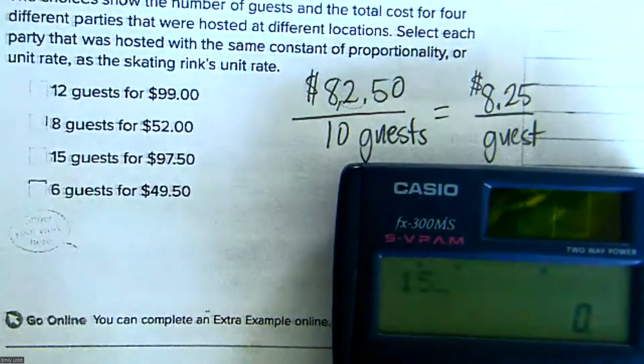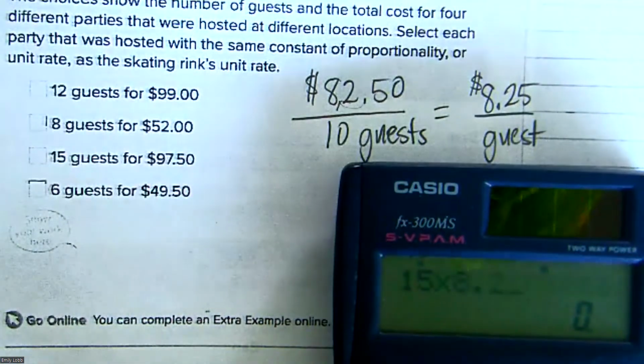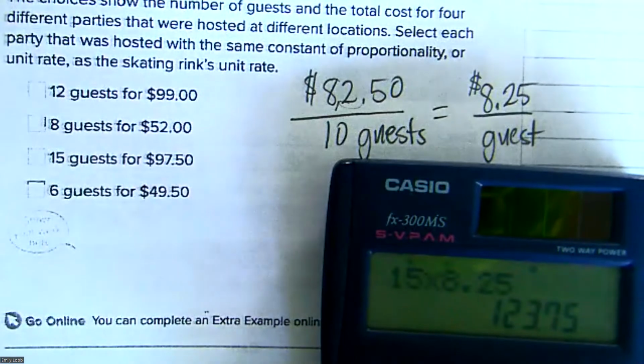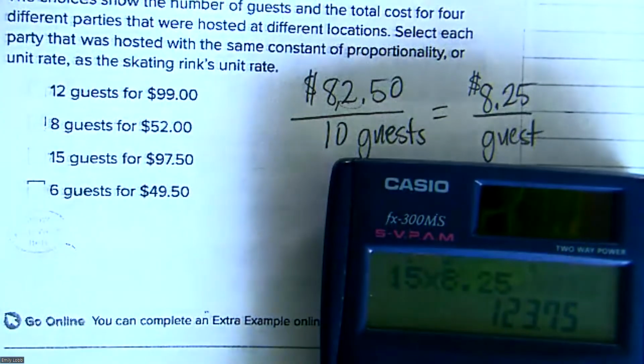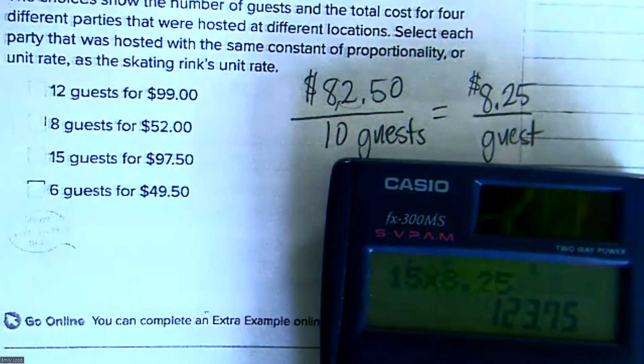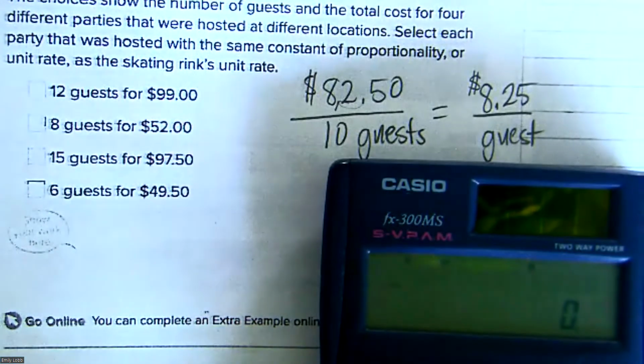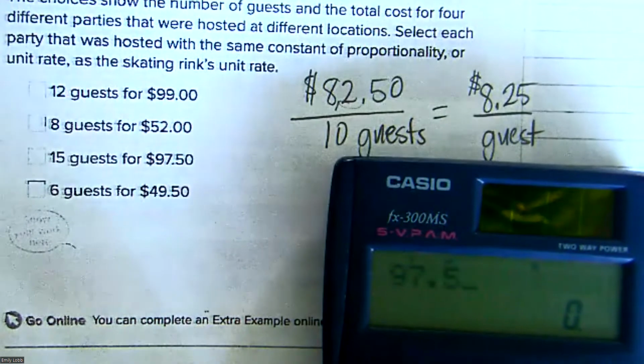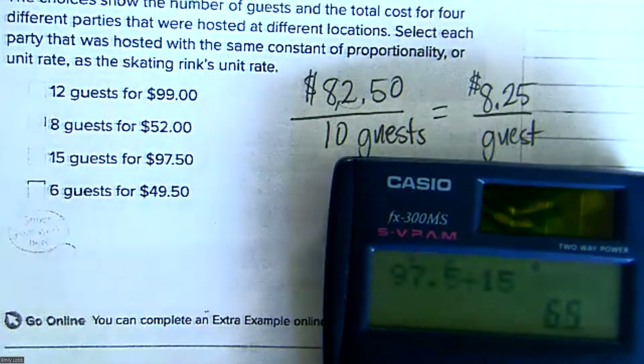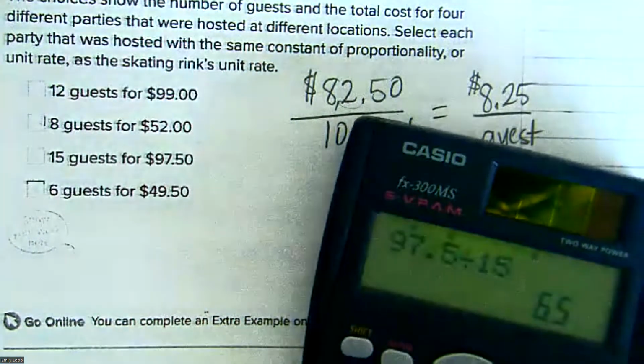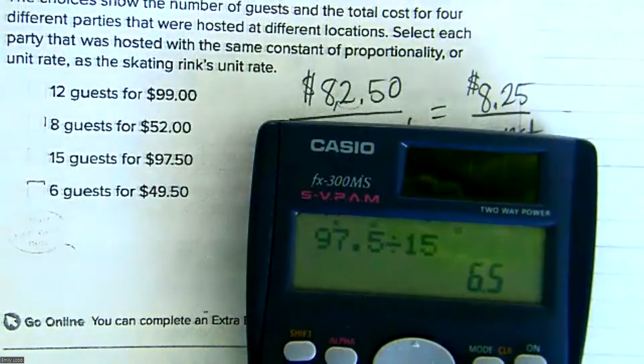They must have gotten some sort of discount, right? So 15 guests times the $8.25 is $123.75. So their unit rate was actually 97.5 divided by 15. They're actually only being charged $6.50 per person, per guest.